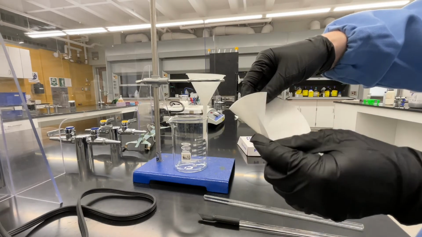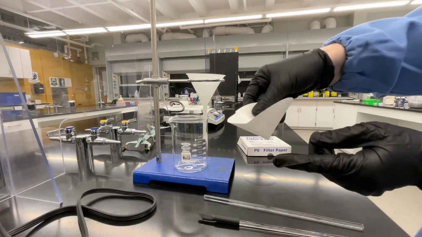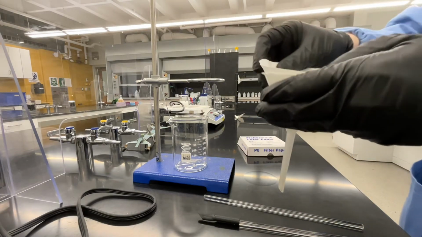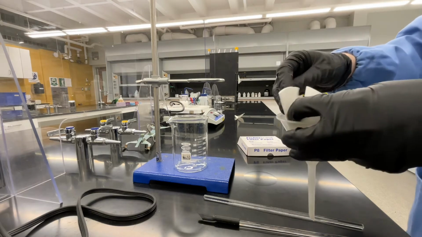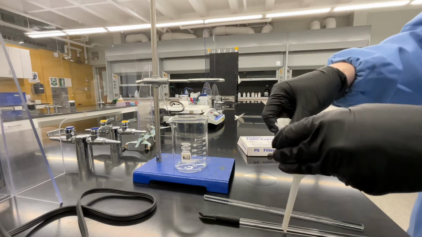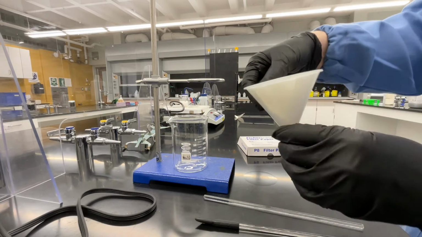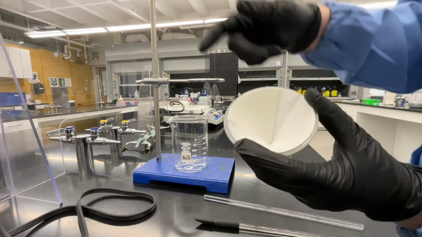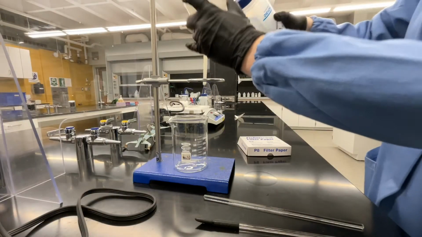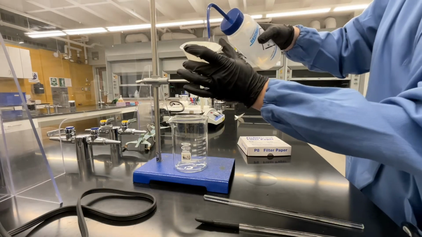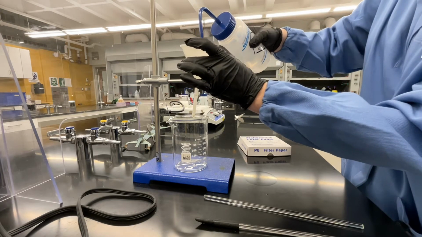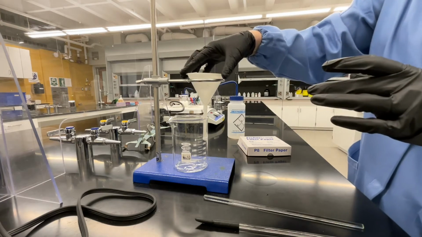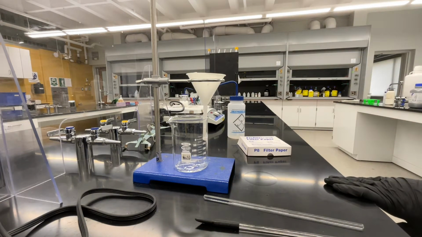Once your filter paper has a nice cone shape, you can place the filter paper into the funnel. You may again need to make some small adjustments so that this lines up nicely with your funnel. We're going to get the filter paper a little bit wet so that it sits a little bit better in the funnel. This also helps the filtration process. Use a bottle of DI water, hold the funnel over your beaker, and add just a small amount of DI water from the squirt bottle so that your filter paper sits a little better in the funnel.